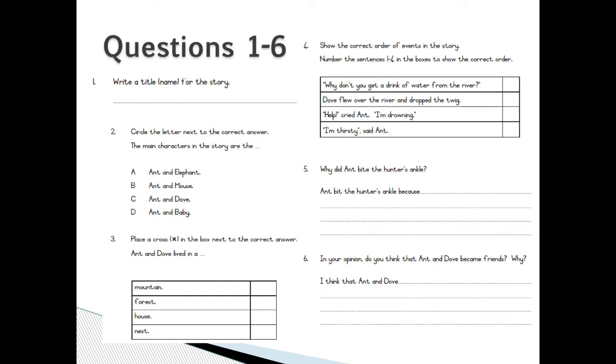Questions 1 to 6. 1. Write a title or name for the story. 2. Circle the letter next to the correct answer. The main characters in the story are the: A. Ant and elephant, B. Ant and mouse, C. Ant and dove, D. Ant and baby. 3. Place a cross in the box next to the correct answer. Ant and Dove lived in a mountain, a forest, a house, or a nest.